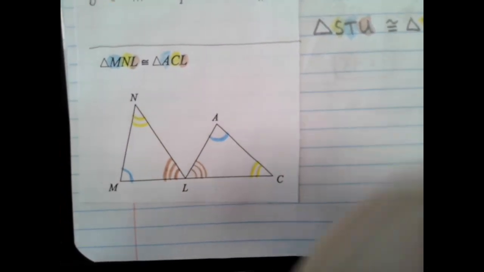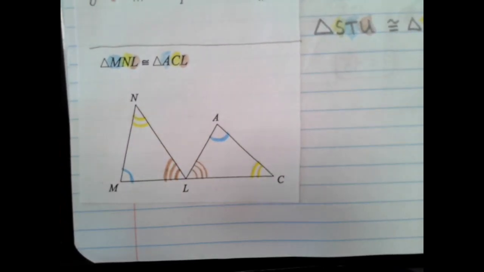Okay, last thing we need to do, we have congruent angles. Now we need to do congruent sides. And there's a couple ways to do this. One way is to just look and see in between, since we've marked our angles. We can just look and match in between the angles, what sides are connecting them.